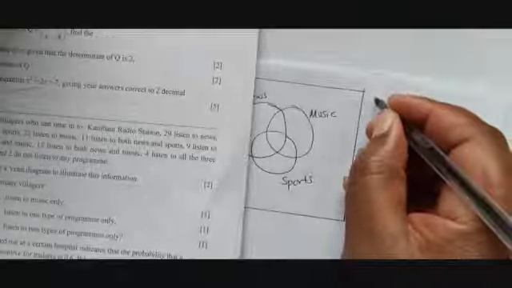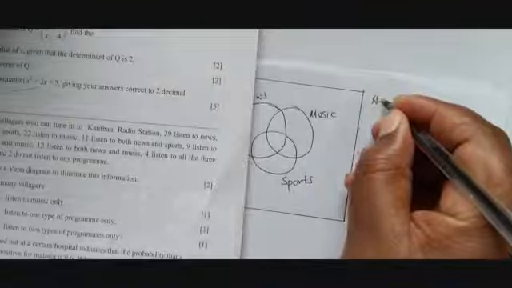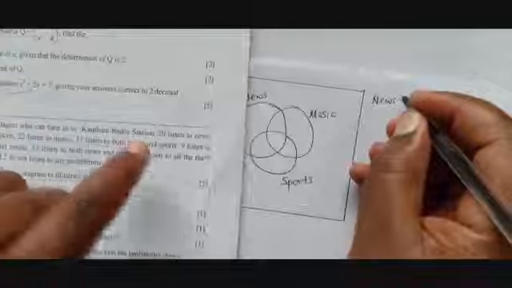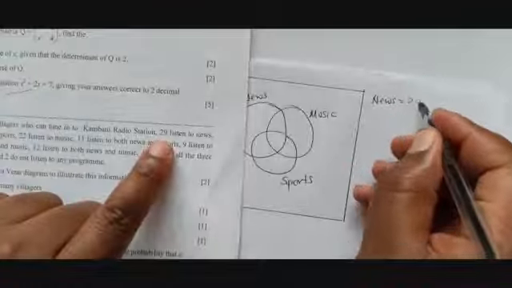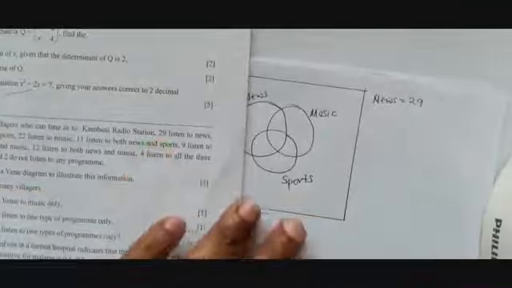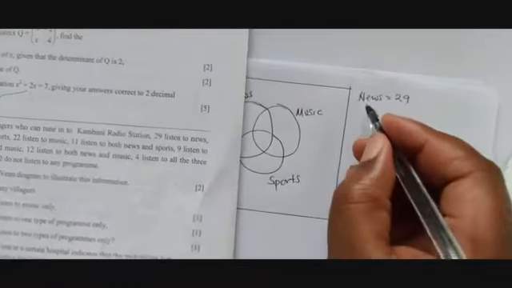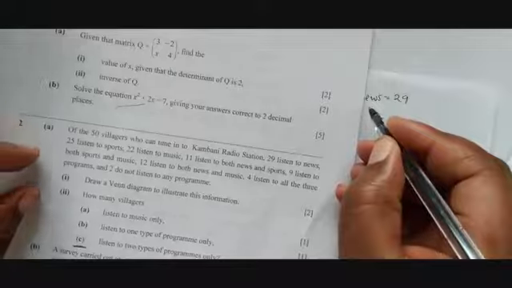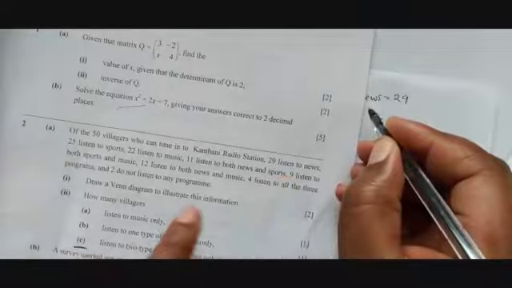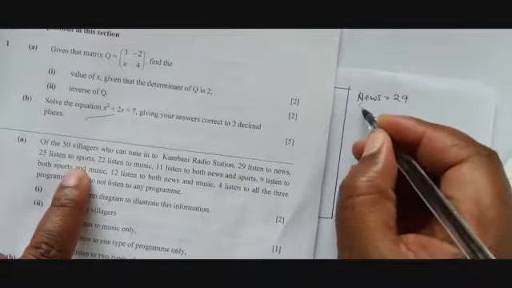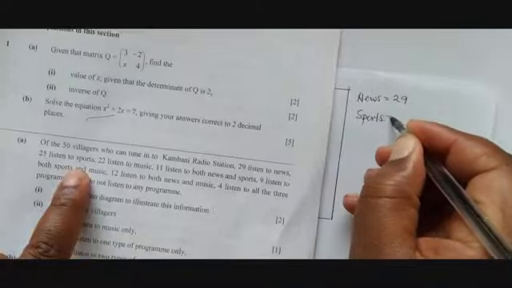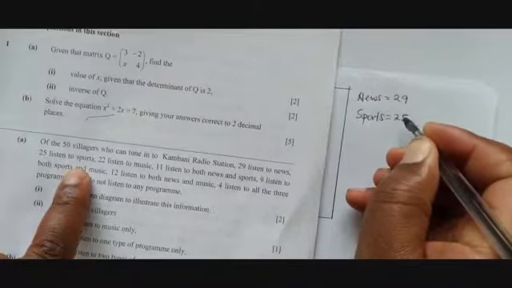We are saying those that listen to news, how many are they? 29. So I'll say this is the 29. All right. Then those that listen to sports, 25.